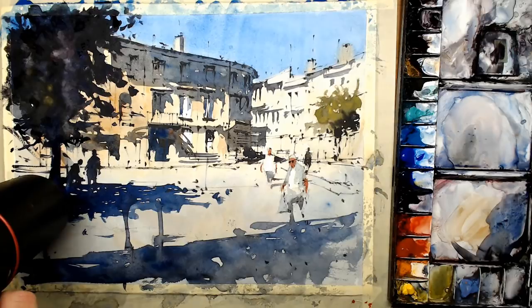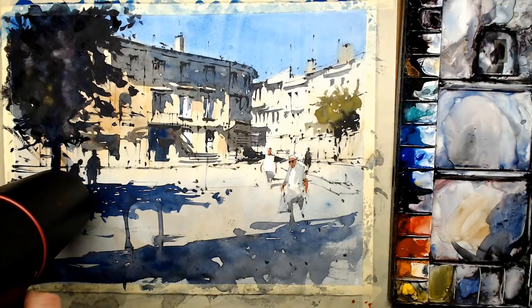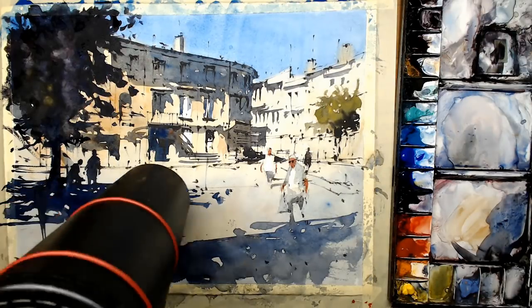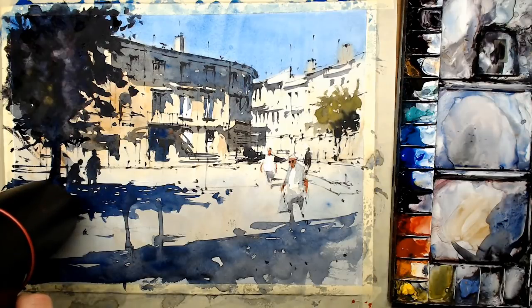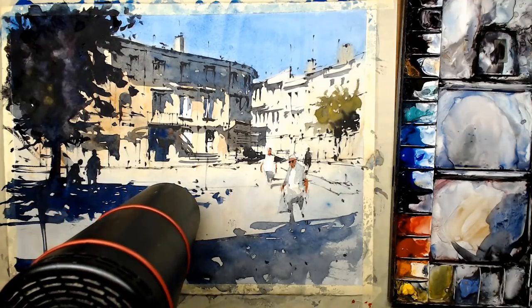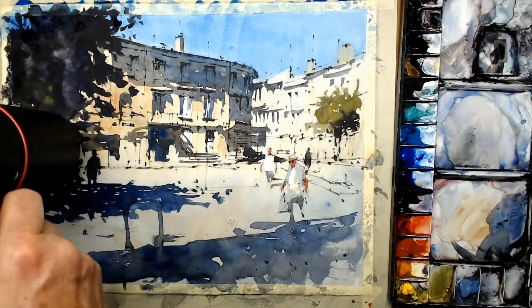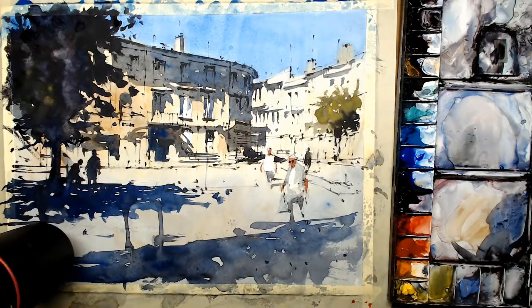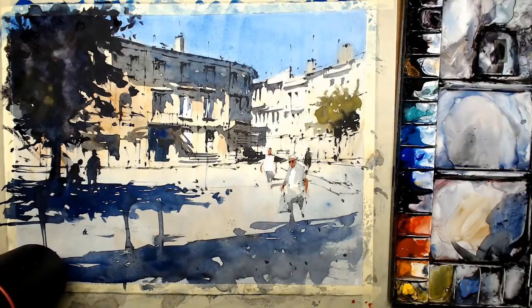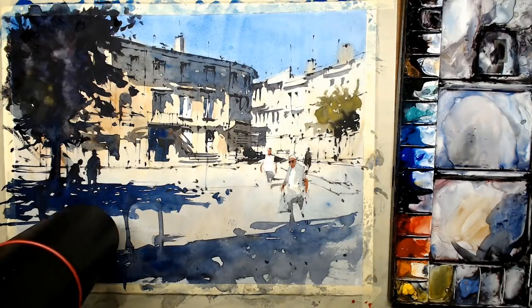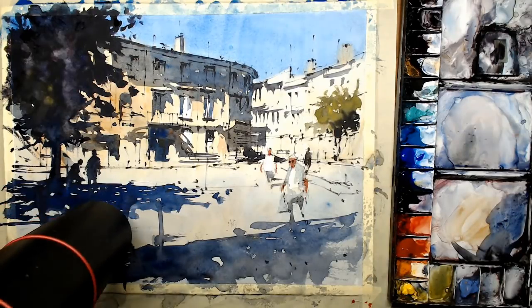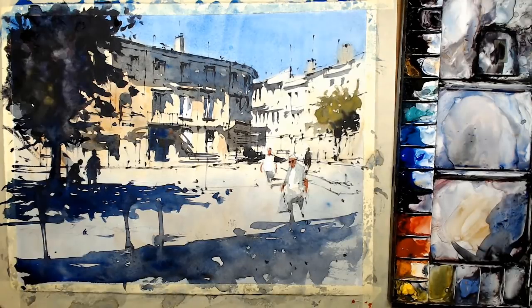So I'm just concentrating on those areas that are still quite wet and where I want to add in a little bit of white paint or white gouache, in moderation, not trying to overdo it, just add a little bit of a highlight where I might have missed it with the painting.